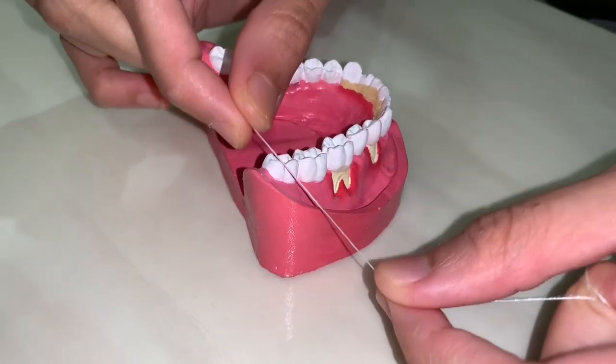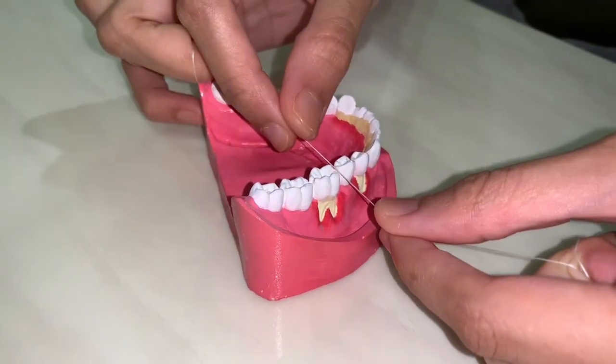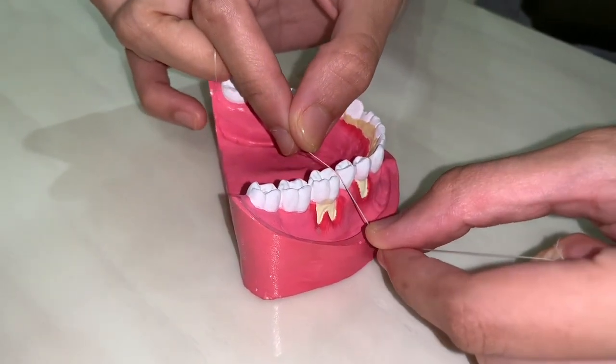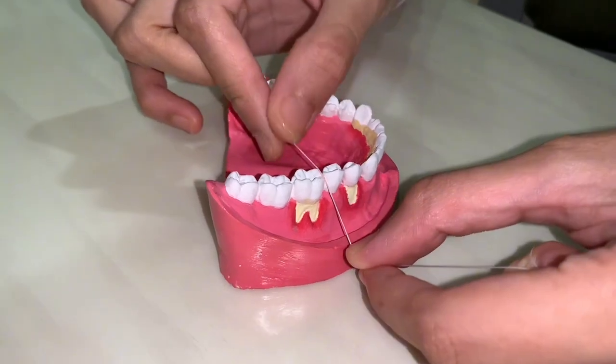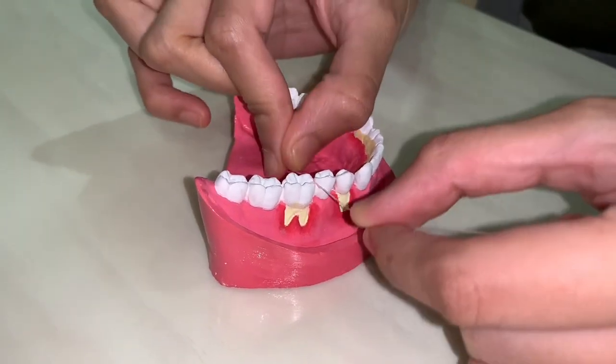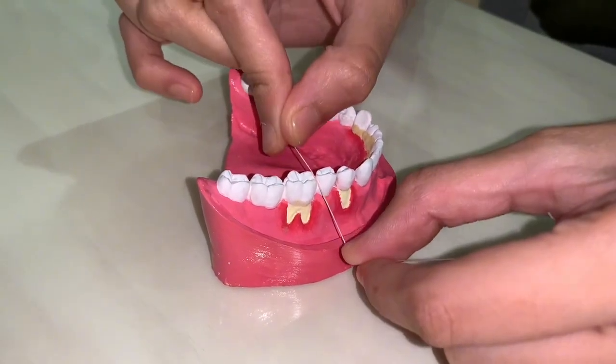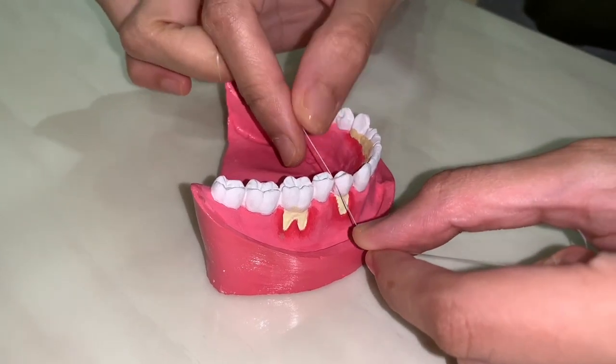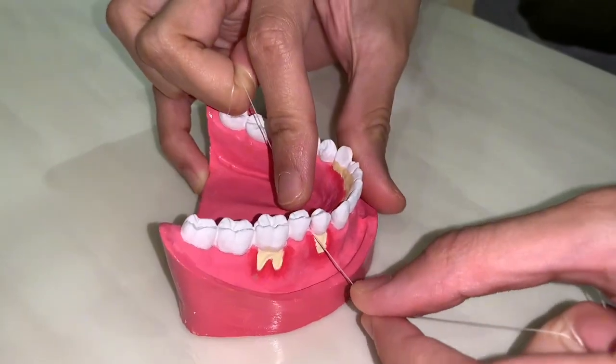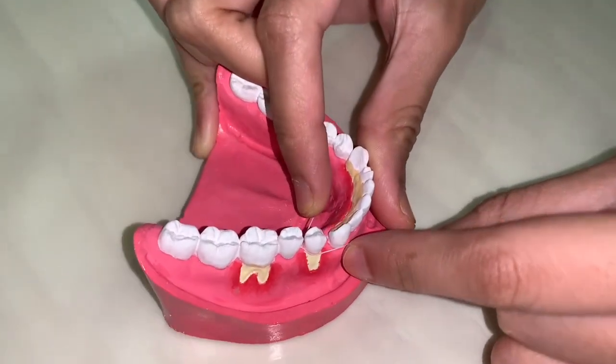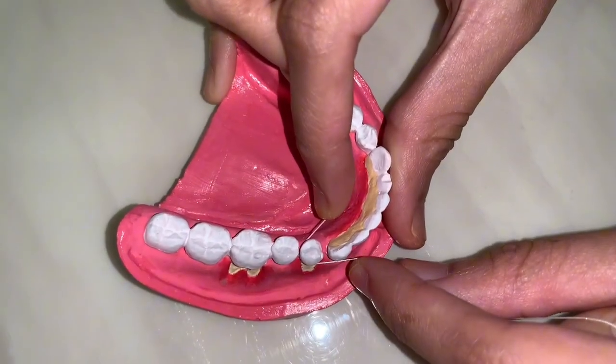Next, we can use floss. Insert the floss past the contact point in and out, and seesaw motion to slide the floss near the gum. This also helps to clean the contact point to prevent decay. Once past the contact point and near the gums, push the floss against one tooth to wrap around the tooth side to form a C-shape.